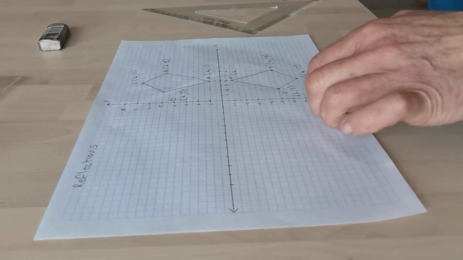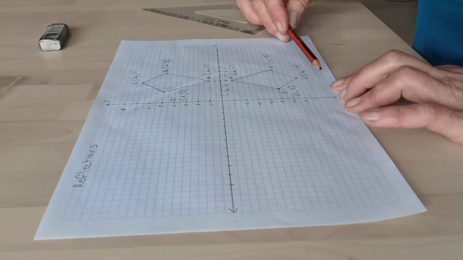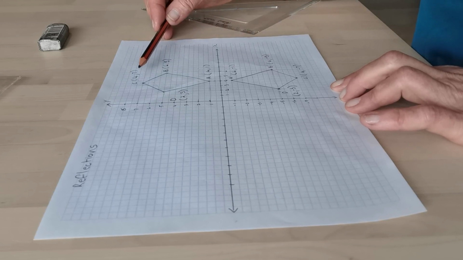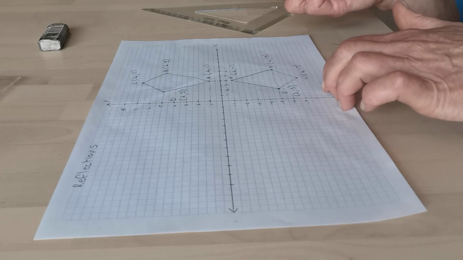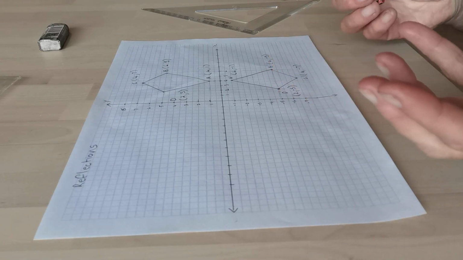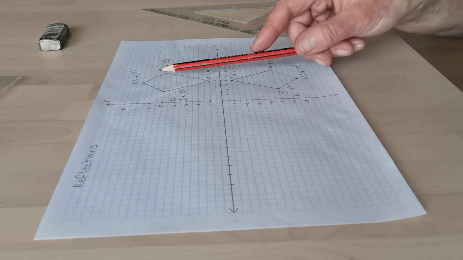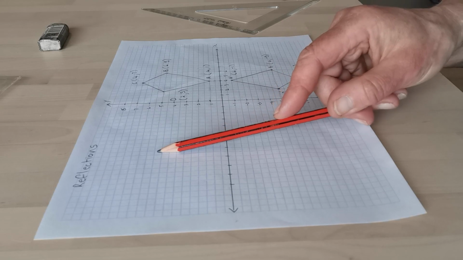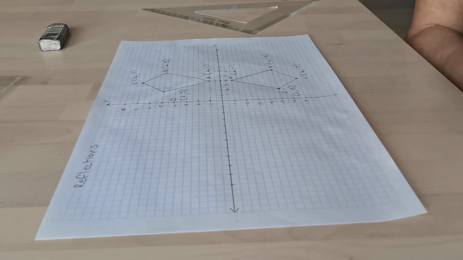So in this case here, you can see when you've reflected through the x-axis, the x coordinates stay the same, but the y coordinates have been multiplied by -1. Okay, so now I want you to reflect these two shapes through the y-axis, or you can reflect this shape through the y-axis here and then through the x-axis. So see if you can do that, and I'll see you perhaps later in class.